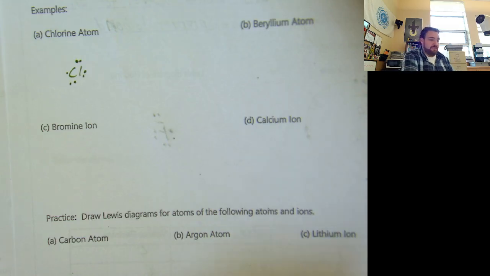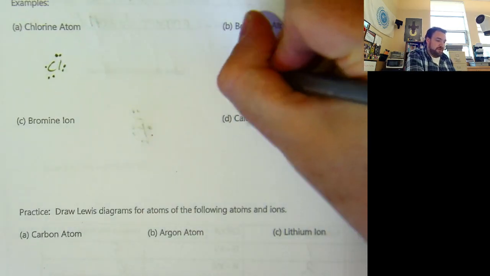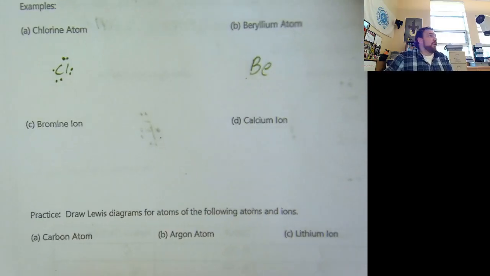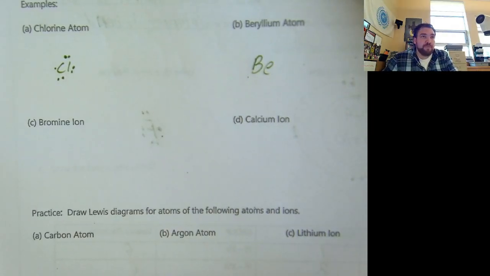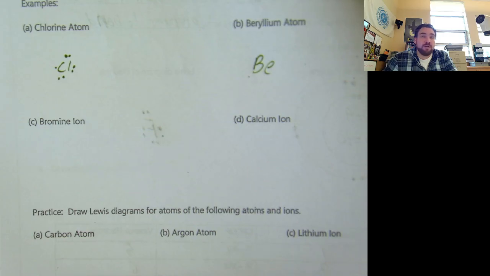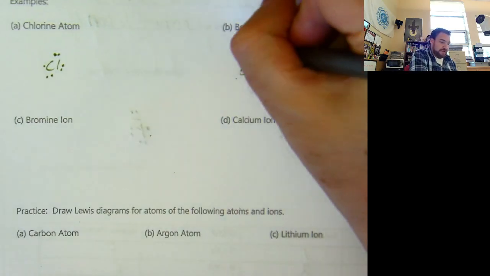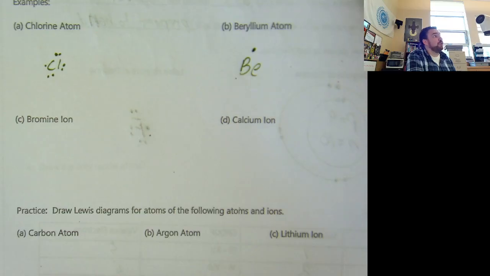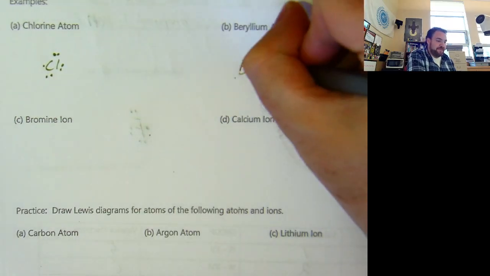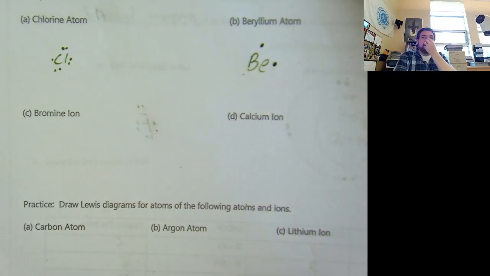Beryllium atom. Beryllium is Be. What group is beryllium in? Group is the column number. You can look at any of the periodic tables around the class or flip to the inside cover of your notes. Where's beryllium? Group 2. And it's in row number 2, so you'd have to separate them out. There's a beryllium atom and you're done.